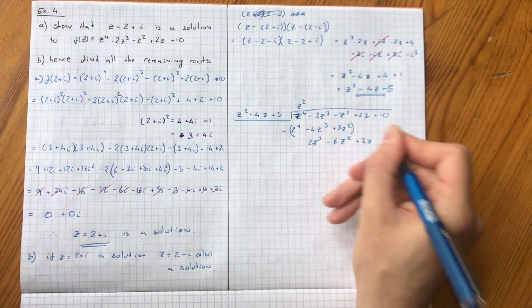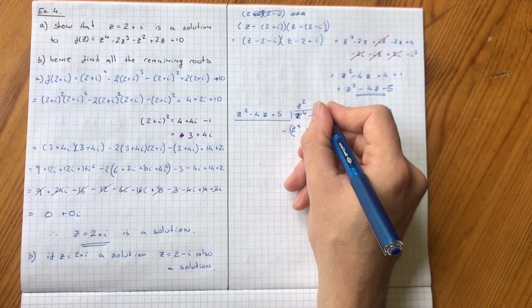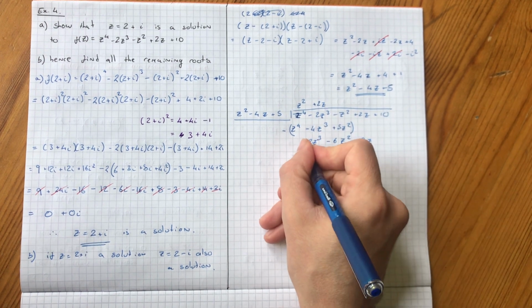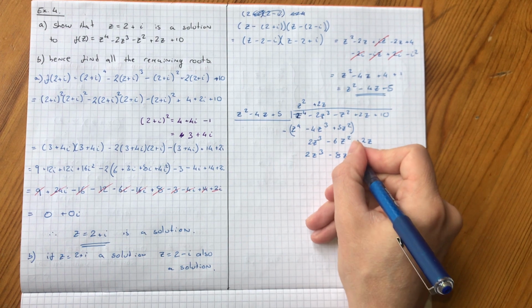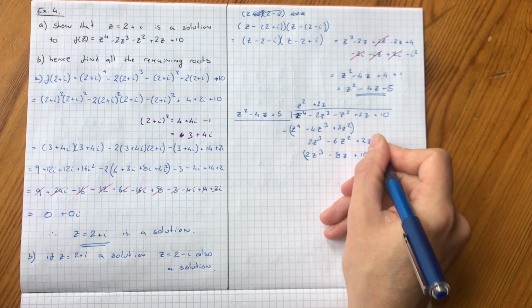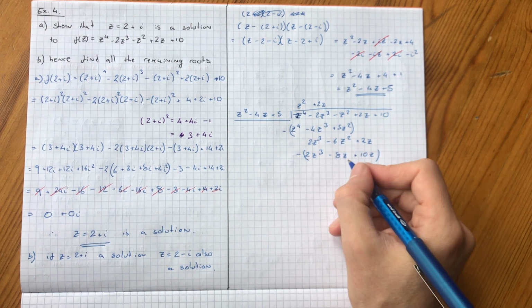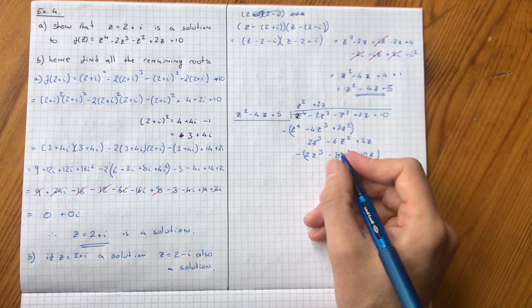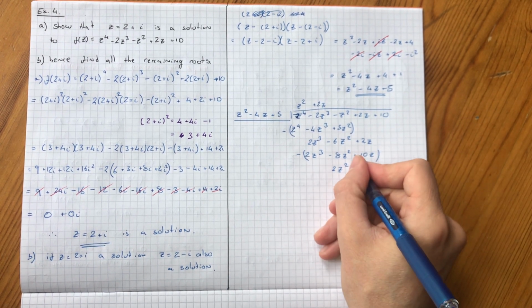Bring down the 2z. What times z squared gives 2z cubed? 2z. So we get 2z cubed minus 8z squared plus 10z. 0, negative 6z squared plus 8z squared is going to be 2z squared. 2z minus 10z is negative 8z.